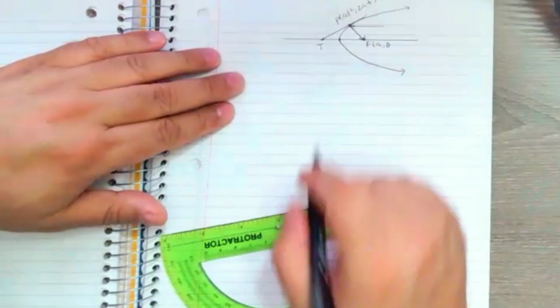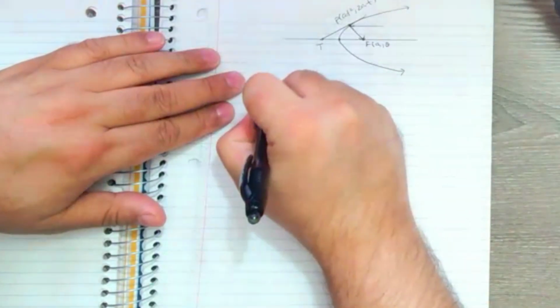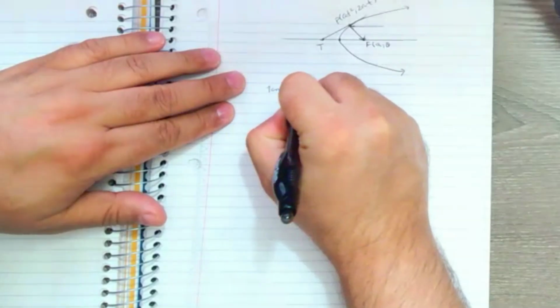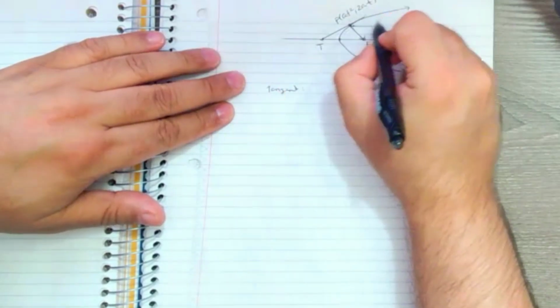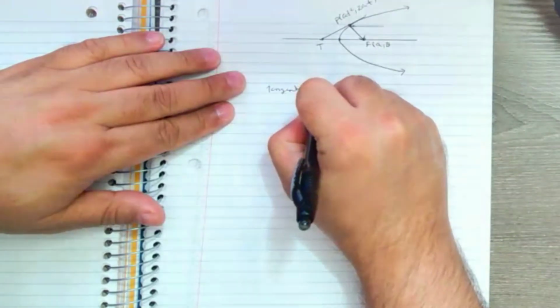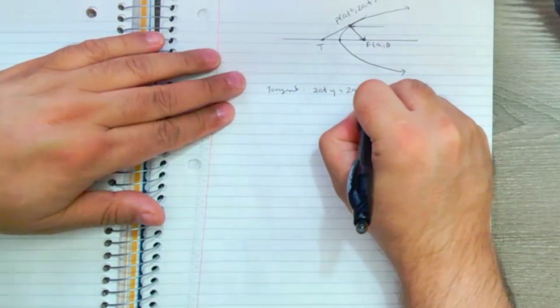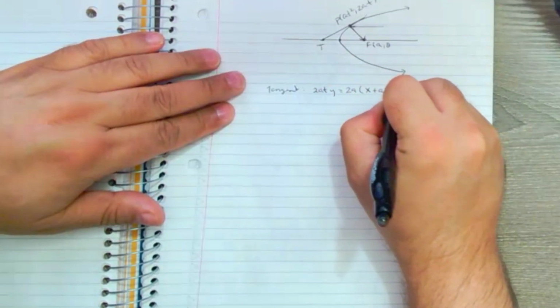And so we'll need to know the coordinates of the point T. So recall that the tangent line through a point on a parabola is given by 2at times y is equal to 2 times a times the quantity x plus at².